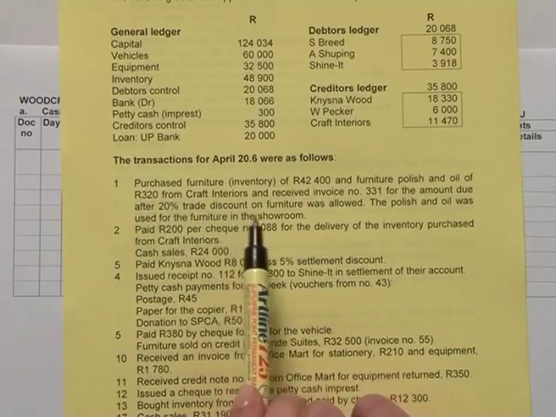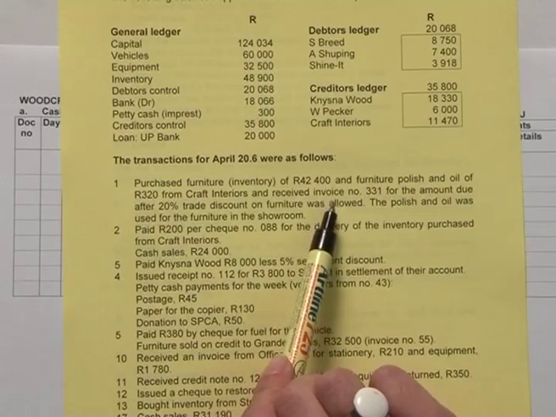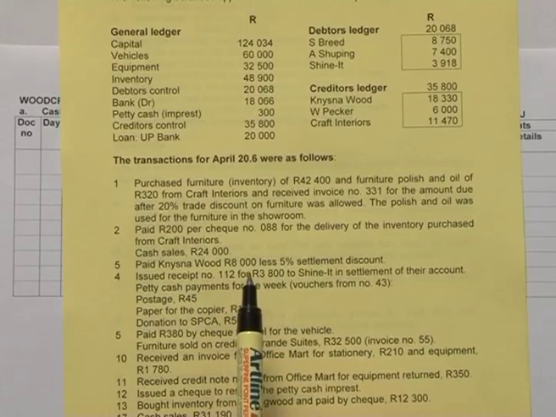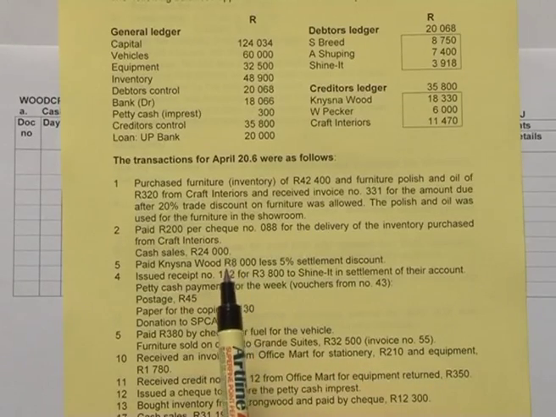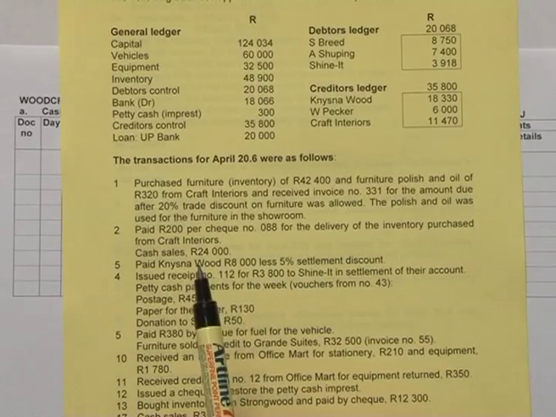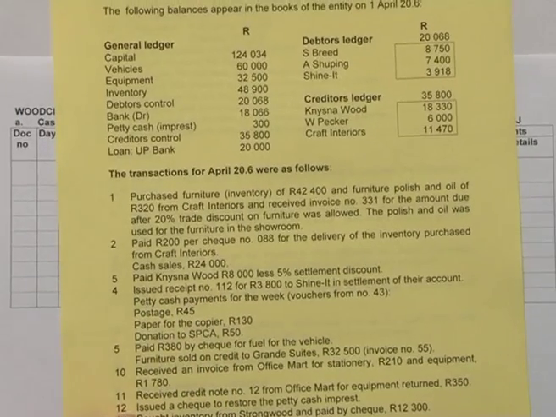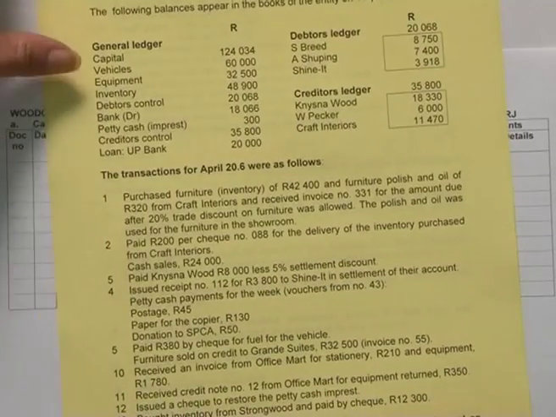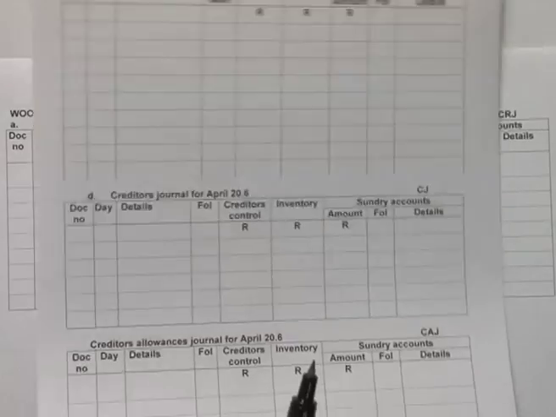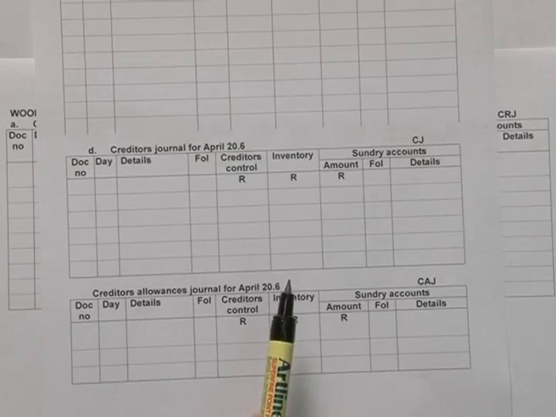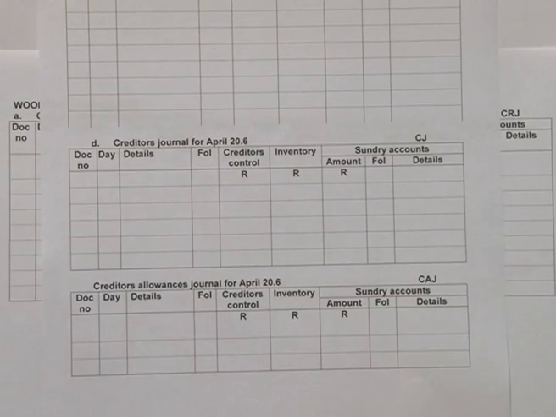They mentioned that for this purchase, we received an invoice only. So there's no mention of a payment of cash. Therefore, this transaction will be accounted for in the creditors journal for April, and the creditors journal that I've already drawn up for us for April 20.6 will look like this.